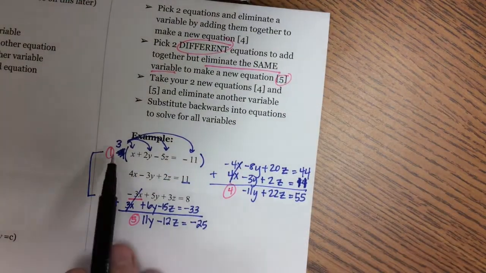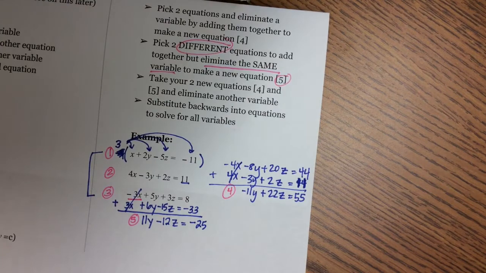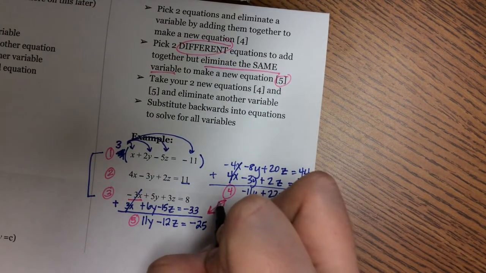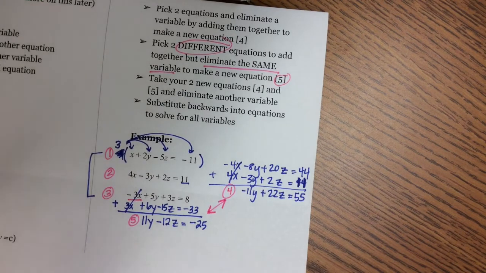So now I've got 3 equations with 3 variables, but now I also have 2 equations that have 2 variables. So now we're down to 2 equations where we can use our process that we learned the other day with 2 variables to get those 2 variables to plug into the other equation.